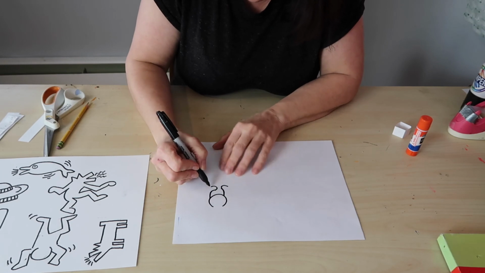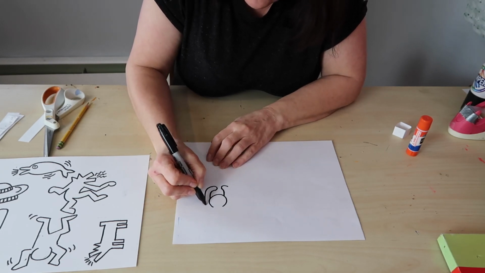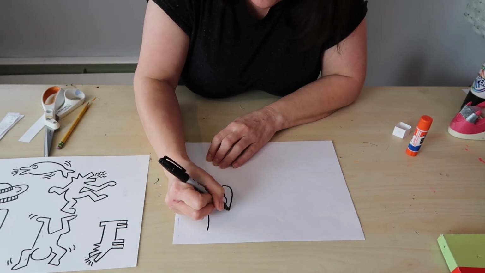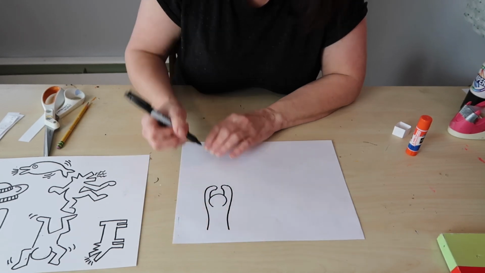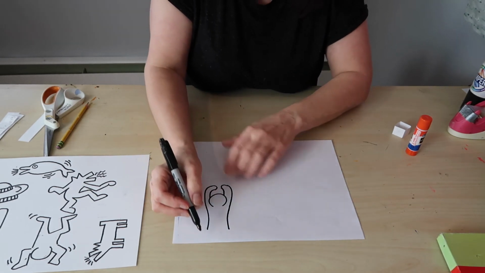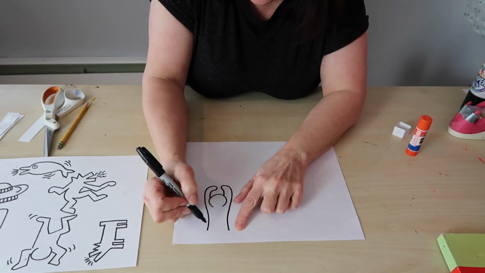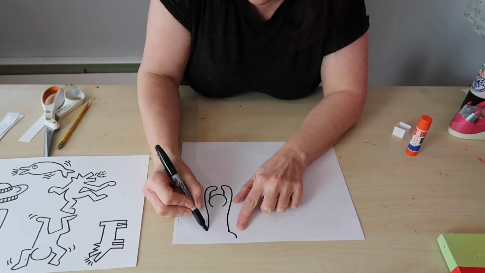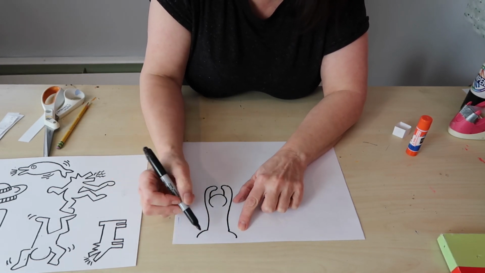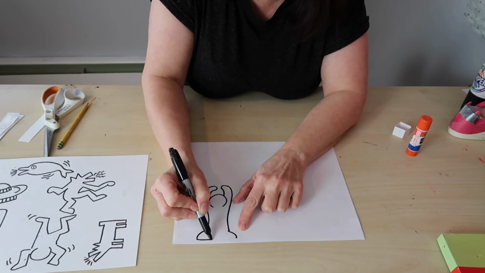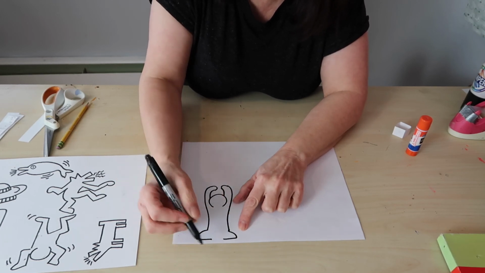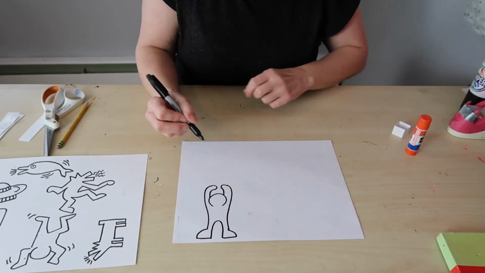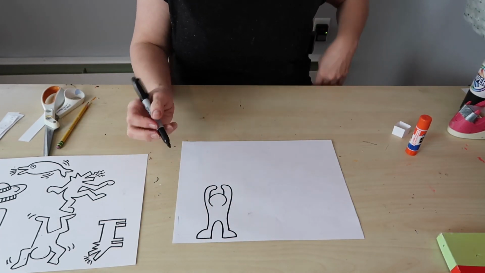And then from here, we're going to draw the body, which will come straight down, maybe curve in just a teeny bit in the middle, like so. And then we can add the top of a foot here and the top of a foot here. And we'll do the bottom of the feet and just the legs going up. And that's your basic Keith Haring figure.